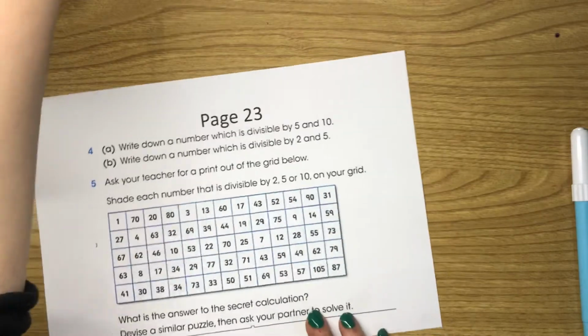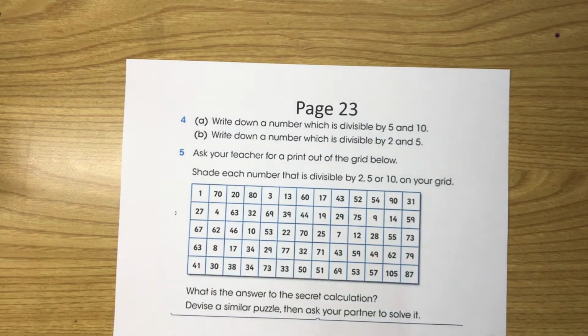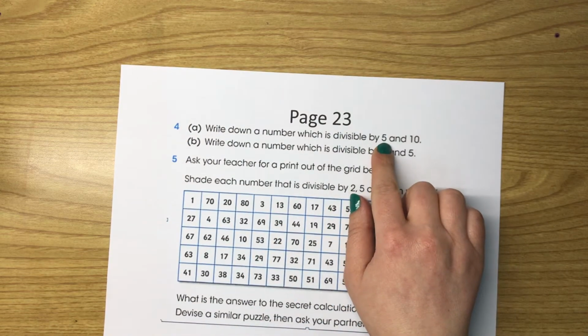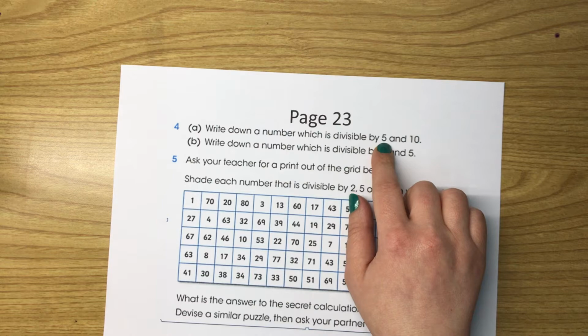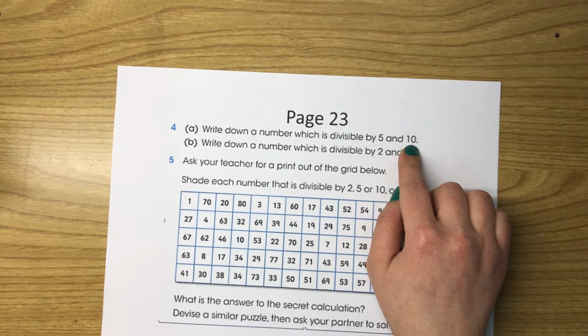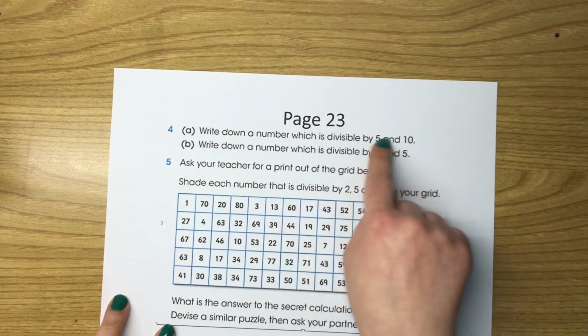Question number 4 on page number 23. Write down a number which is divisible by 5 and 10. What is the rule of divisibility of 5? Having in the ones digit 0 or 5. What is the common thing between the rule of divisibility of 10? The ones digit must have 0. So all the multiples of 5 that have 5 in the ones digit can't be included for this question.